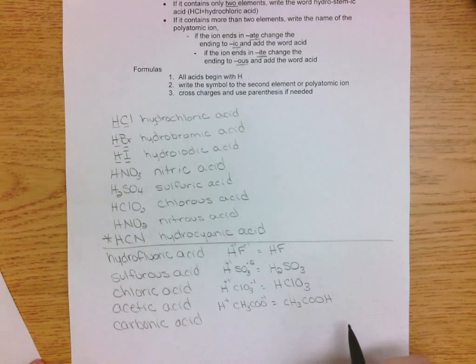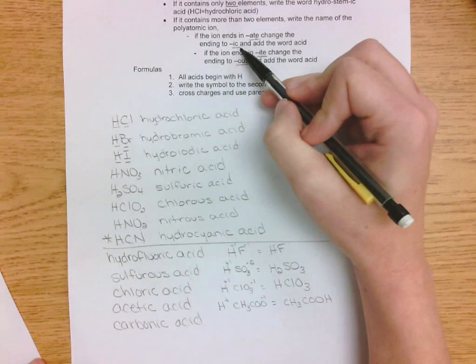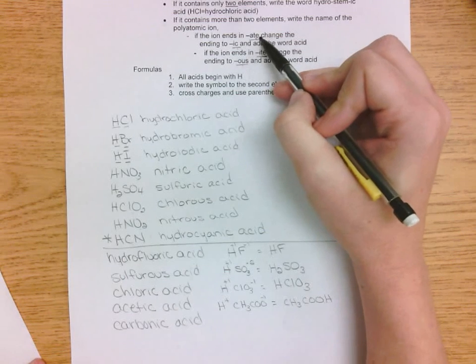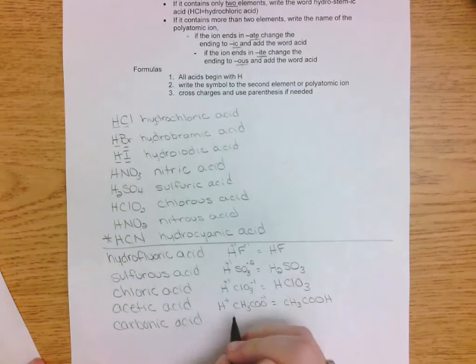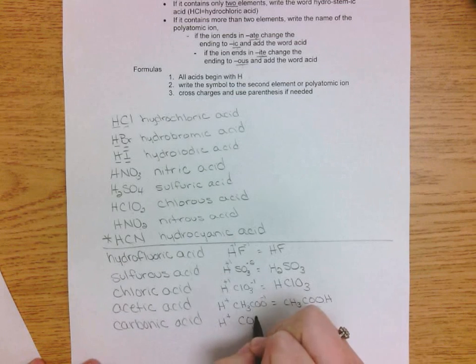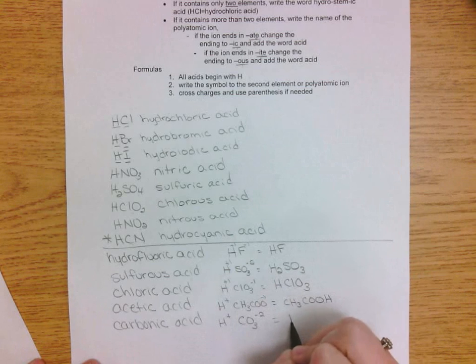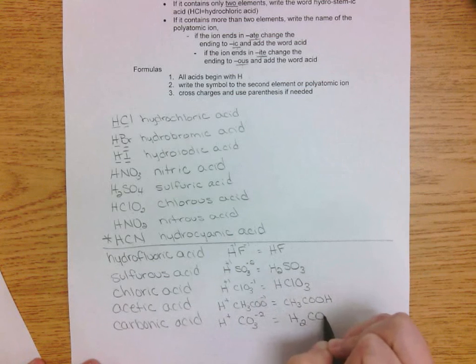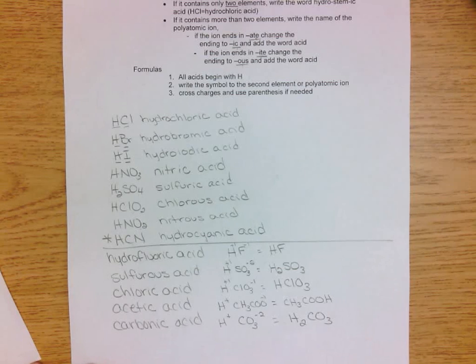And then the last one, carbonic acid. Carbonic ends in IC, so my polyatomic ion ends in ATE, which is carbonate. So hydrogen's a +1. Carbonate is CO3 with a -2. So it becomes H2CO3.